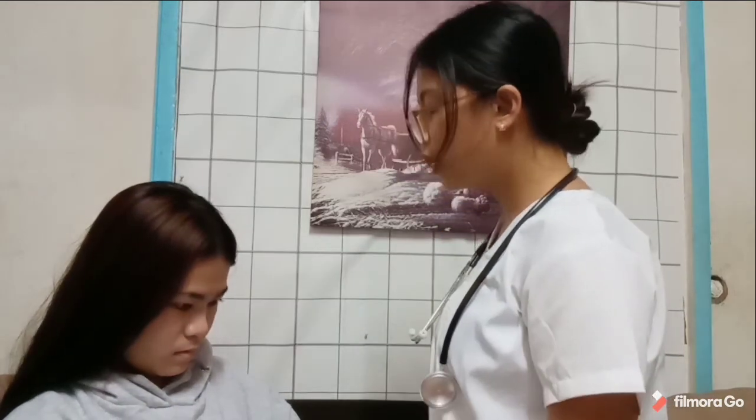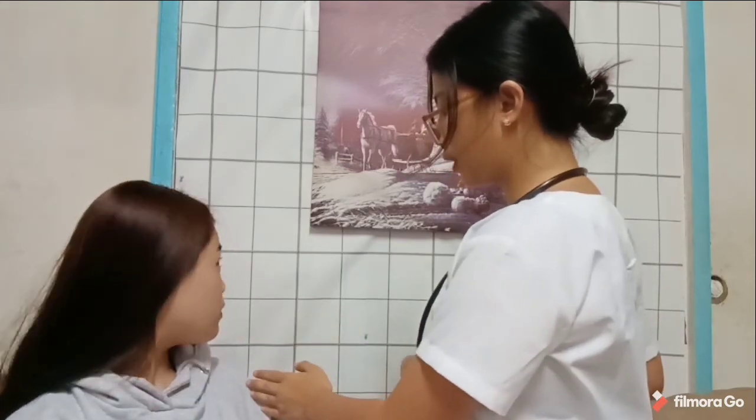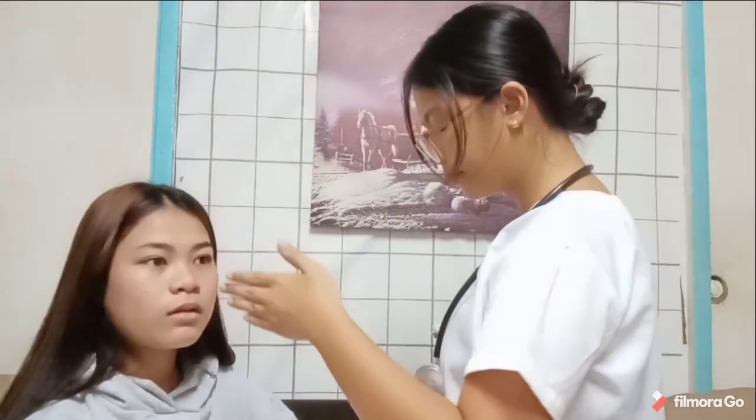Ask the client to please touch your chin with your chest. Move your head sideways on both shoulders and back. This assesses the range of motion. So that is how you perform a head and neck assessment.